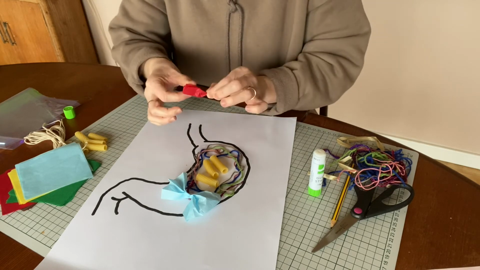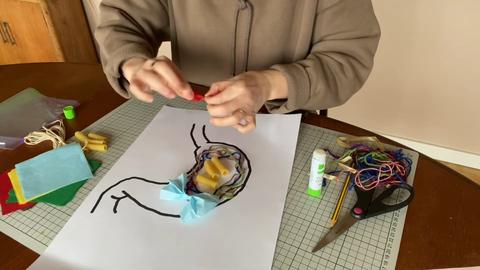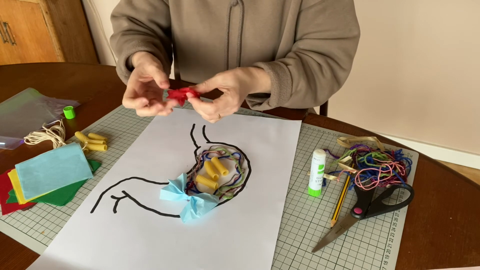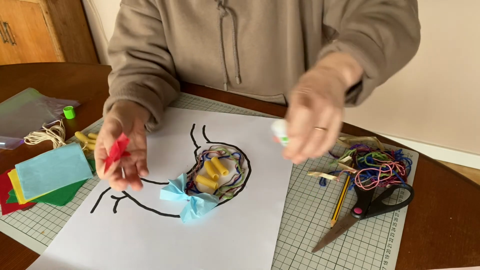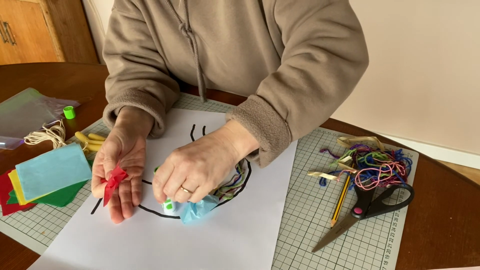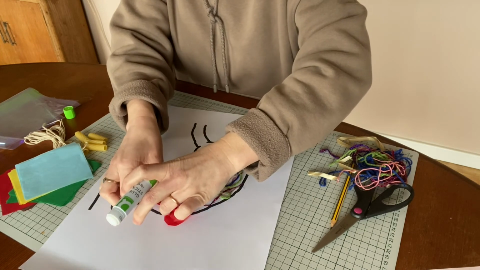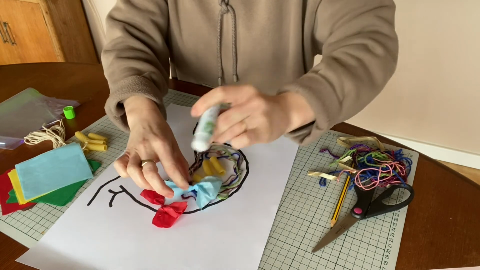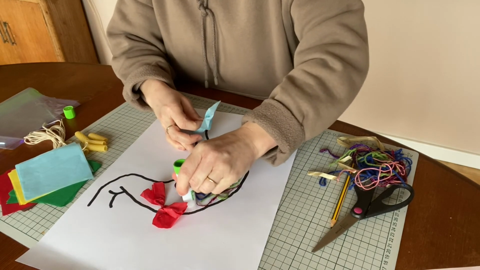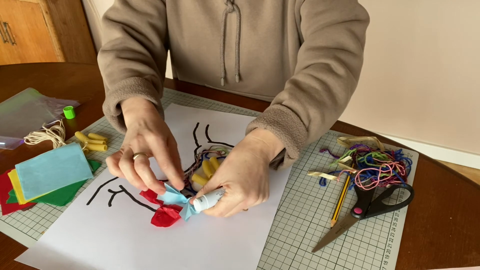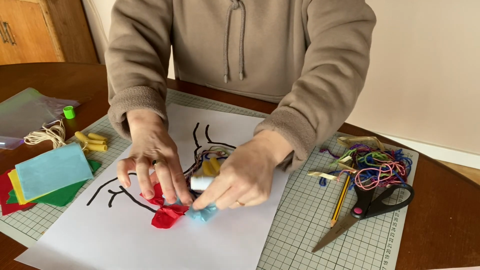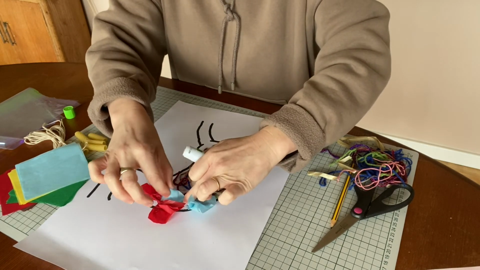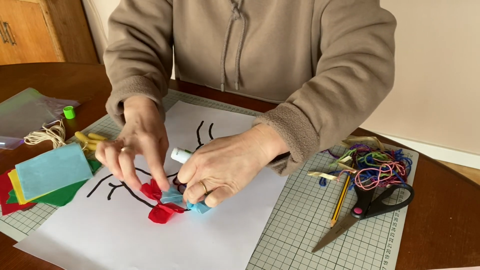Another twist, and then open up the wings. I'll just glue these down. Just remember to let the glue dry properly before you lift up your page, because everything could just tumble off if it hasn't dried properly.